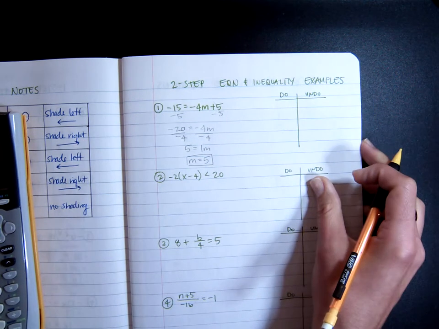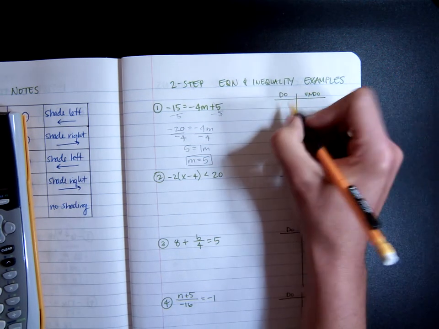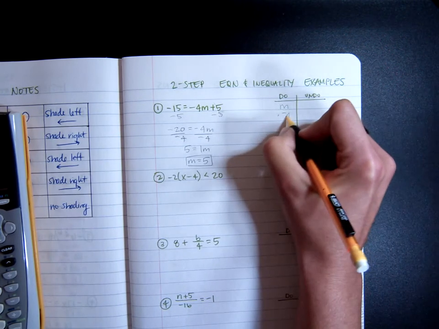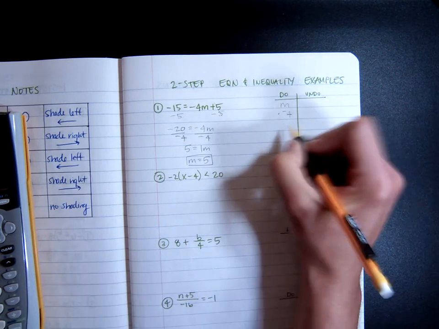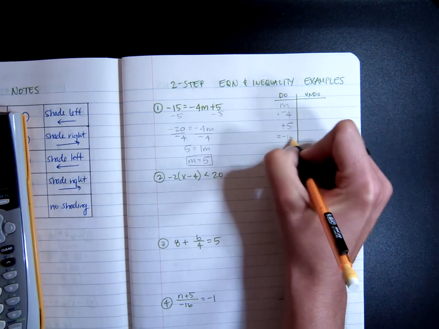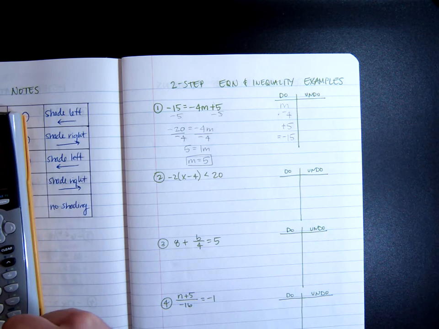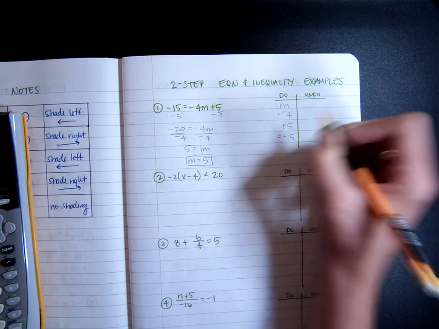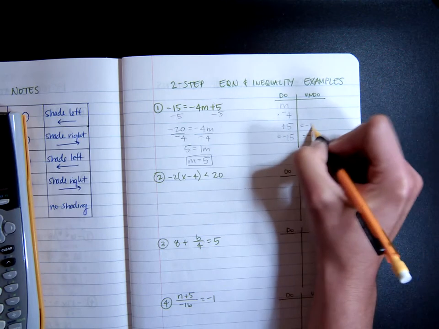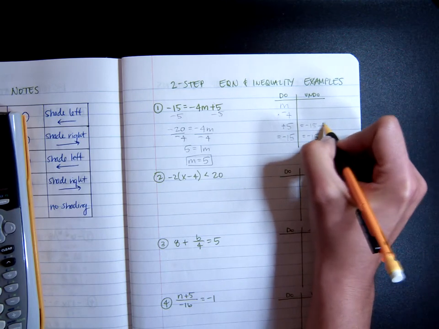If you want to do the do and undo method, we start with our m, we multiply by negative 4, then we add 5, and that gives us our answer of negative 15. So then I start with negative 15. I'm going to do the opposite, which is subtract 5.